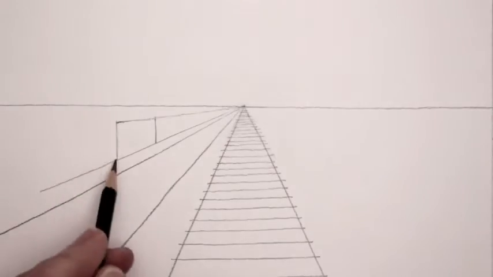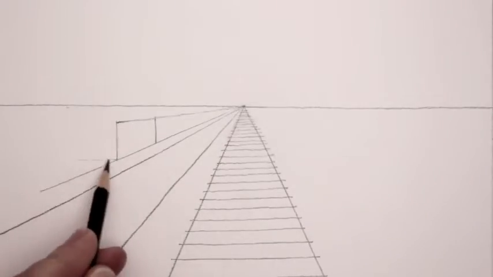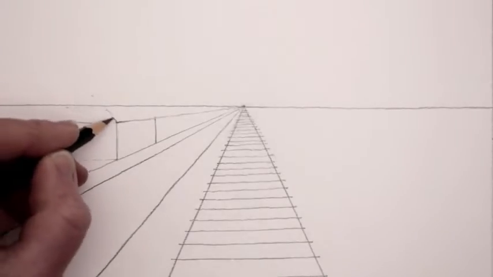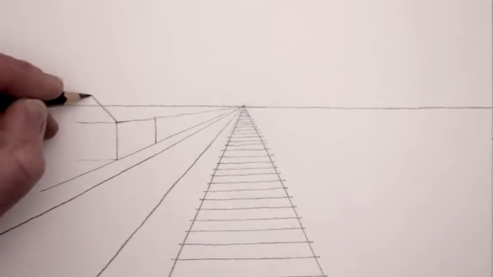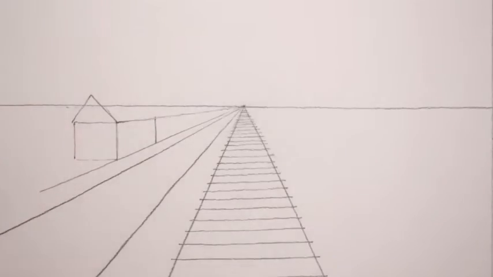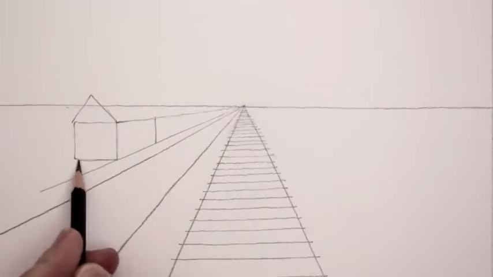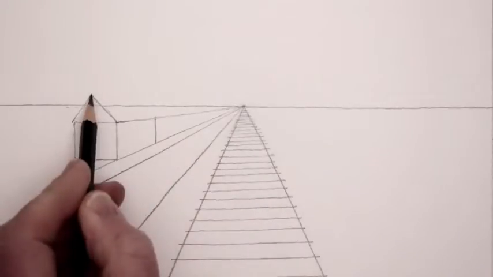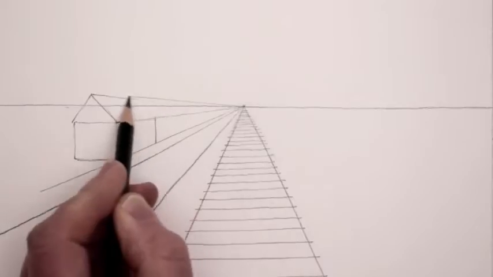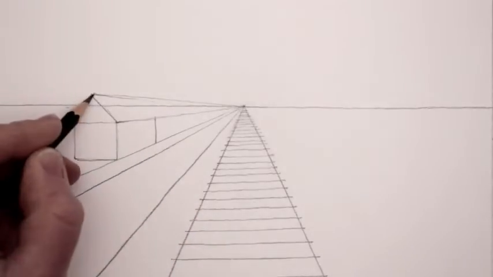Next, you could draw a triangle for the side of the roof and then a square below this for the side of the house. From the top of the triangle of the roof, we could draw another diagonal that goes towards the vanishing point, and this will be the top of the roof.